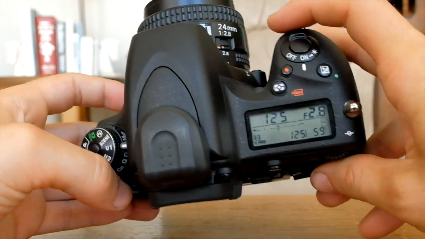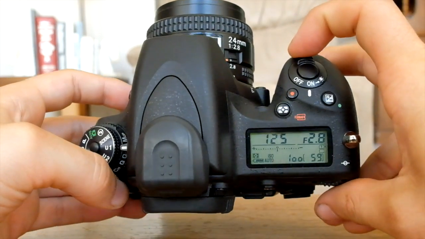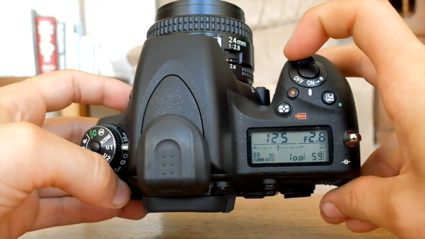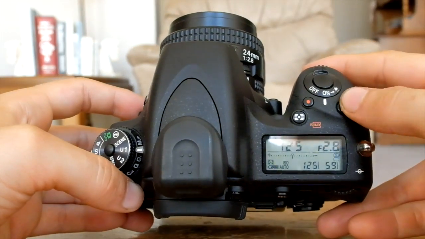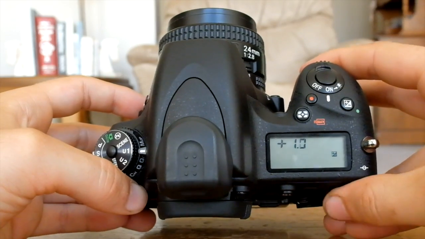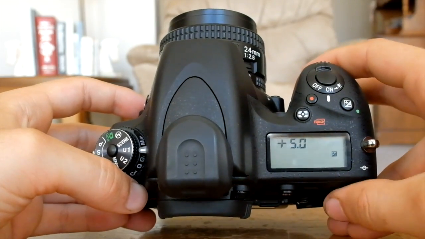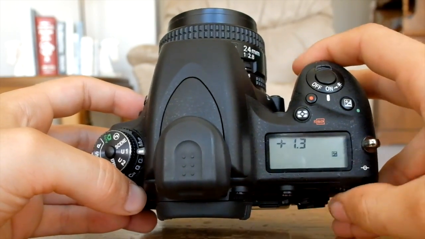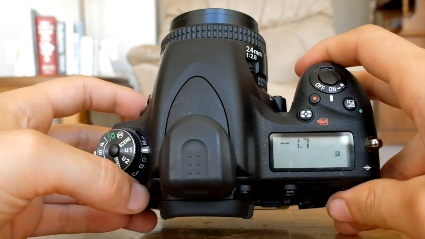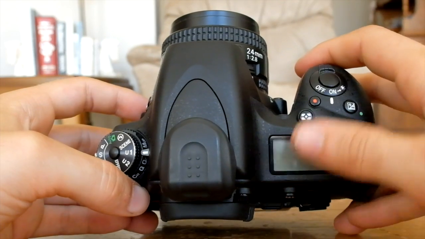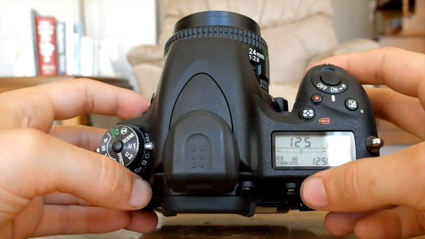Also here we have the option to turn on the backlight for the top LCD, which is only vaguely going to show up here, but it's there. And you have your exposure compensation, which allows +5 to -5 exposure compensation, so it's pretty flexible in that regard, just like the higher end Nikon bodies.